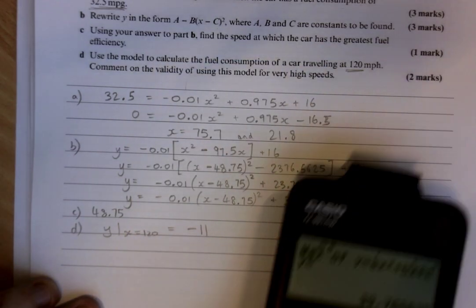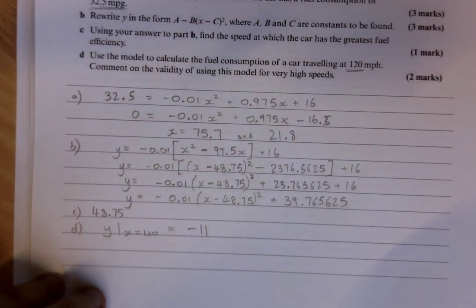So a lot of the stuff can be used and checked on the calculator. I would do that if I were you, because then you know when you've gone wrong.